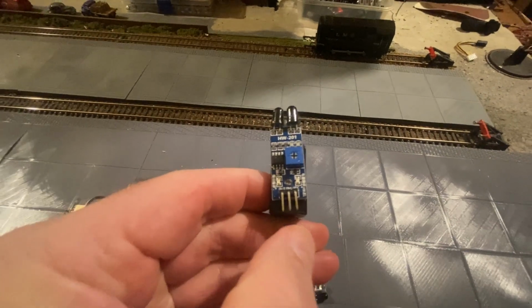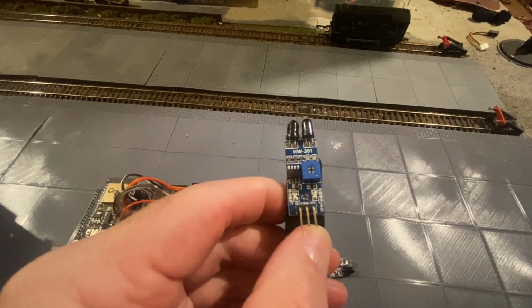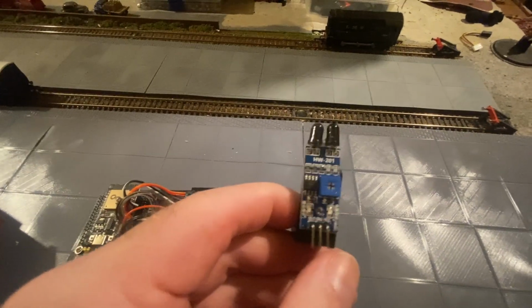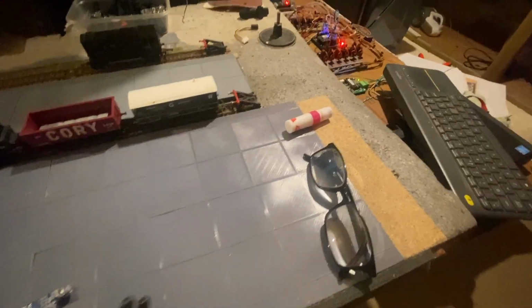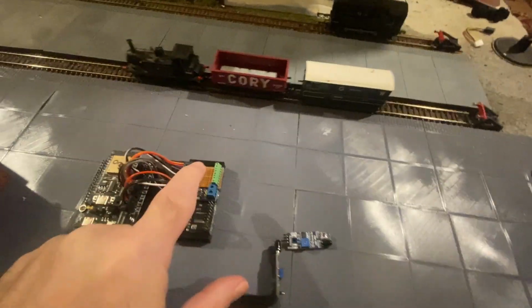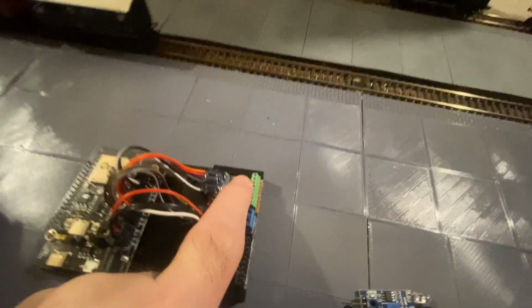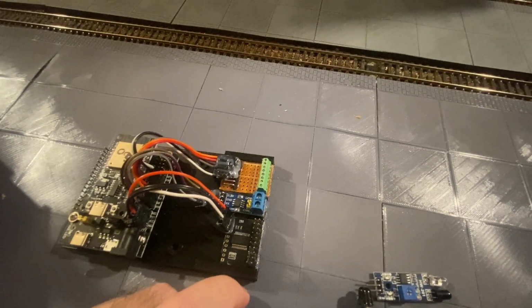So you supply 3.3 volts, and in my case I don't supply the 3.3 volts from the shield, I supply it from my PC power supply. And I don't mean the one here, I have another one which is underneath, which is this one here. And then we just take the data cable into one of the screw terminals here. Now I tend to use Cat5 cabling, and that works nicely for that.